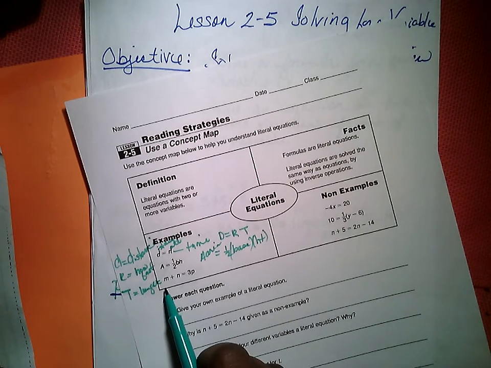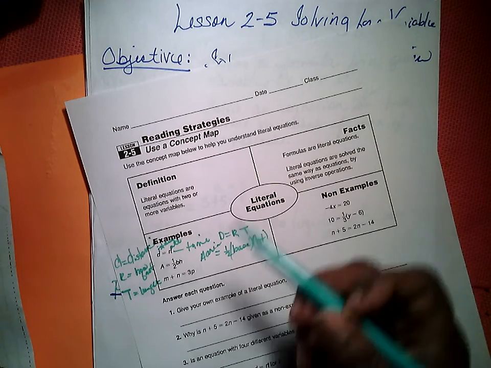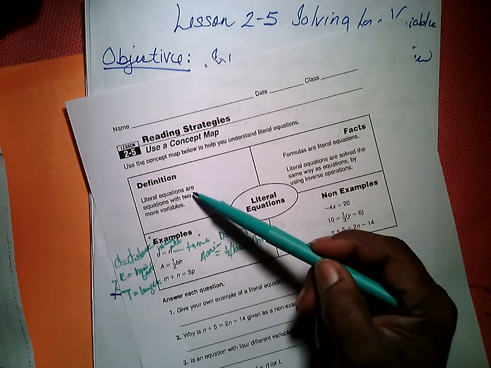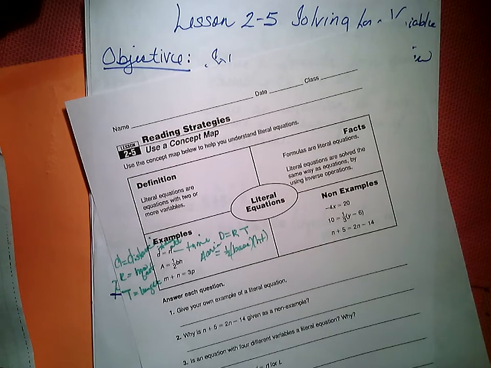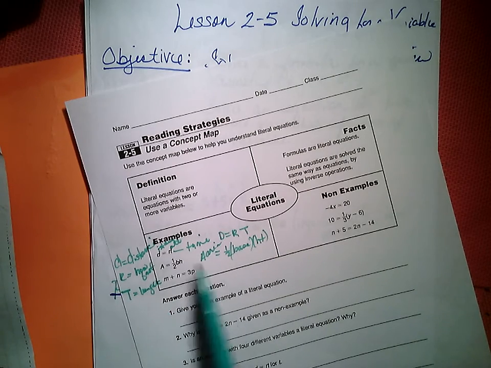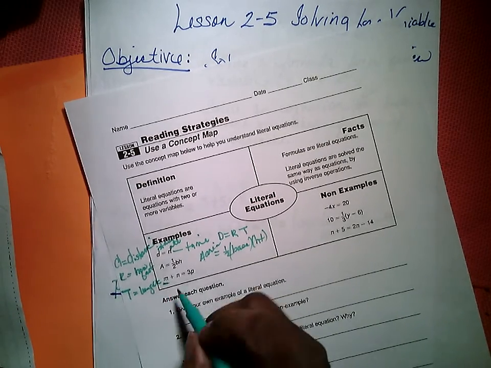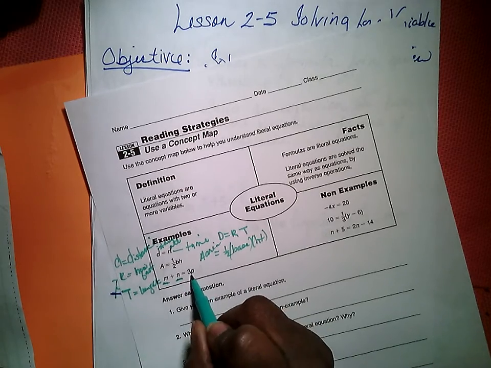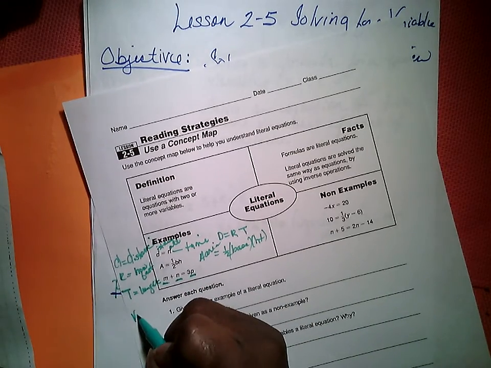And then the next one we have M plus N equals 3P. So based on our definition, literal equations are equations with two or more variables. And this one definitely tells you that. So M is a variable, N is a variable, and P is a variable.